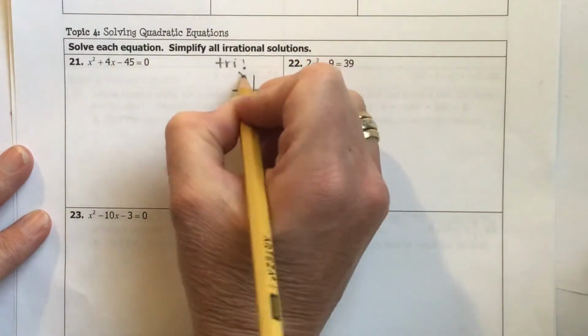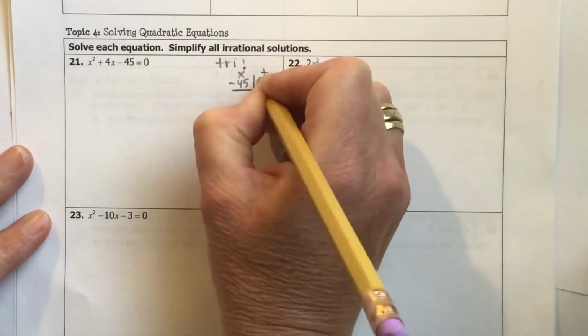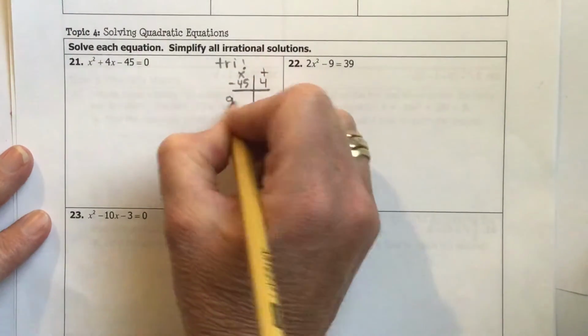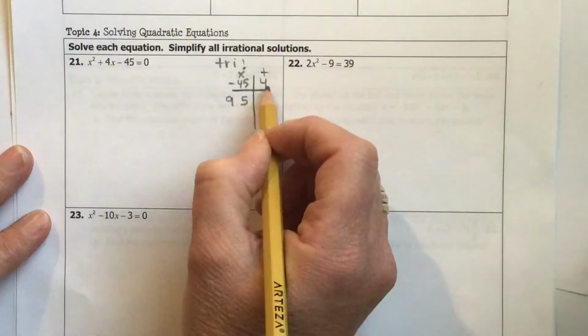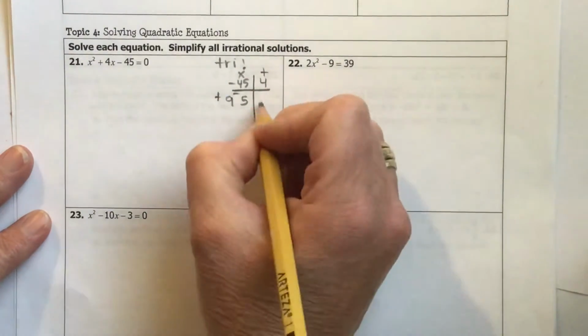So I'm going to multiply to negative 45. I'm going to combine to 4. And I know that I have a 9 times 5 looks pretty good to me because it's 4 apart. I know it's going to be positive 9 and negative 5. Okay, that's going to check out.